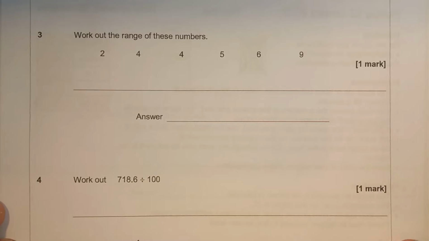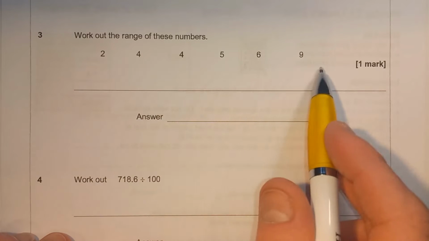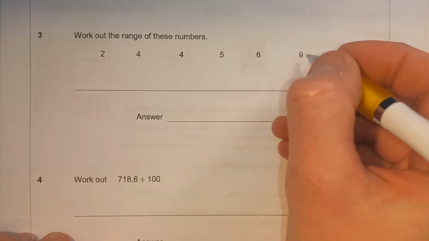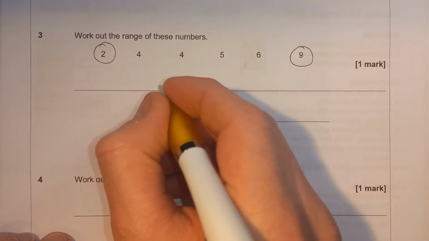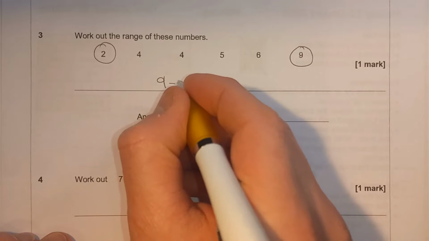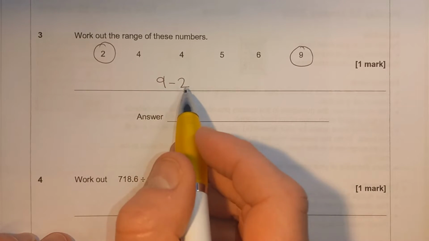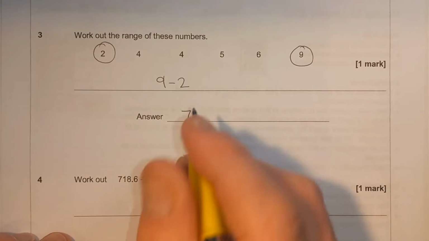Question 3. Work out the range of these numbers. Well, the range is the biggest number minus the smallest number. And they put these in an increasing order as well to make it easier. So we can see the biggest number is 9. Smallest number is 2. So we want 9 minus 2. So if you count back 2 from 9, you get an answer of 7.